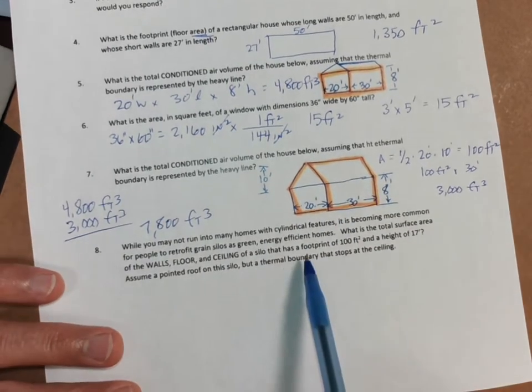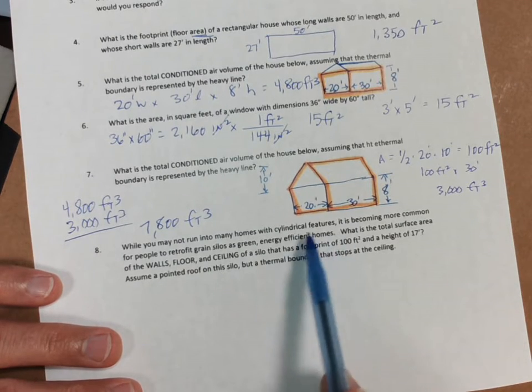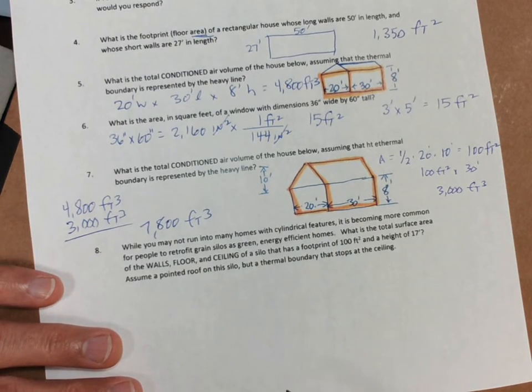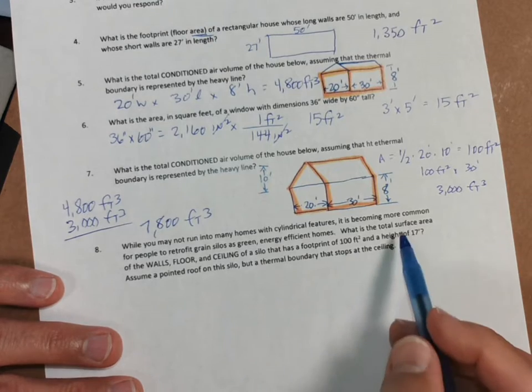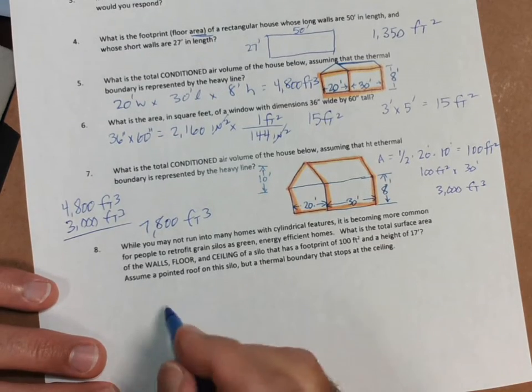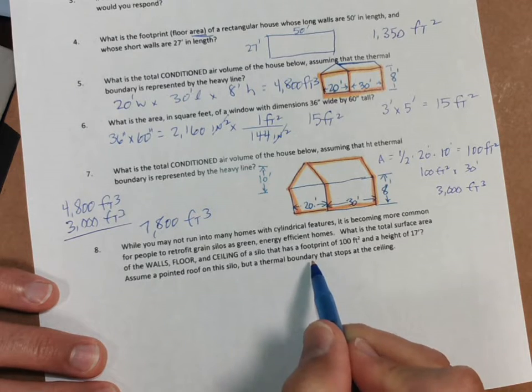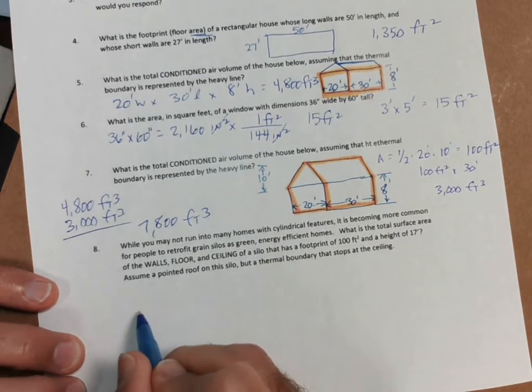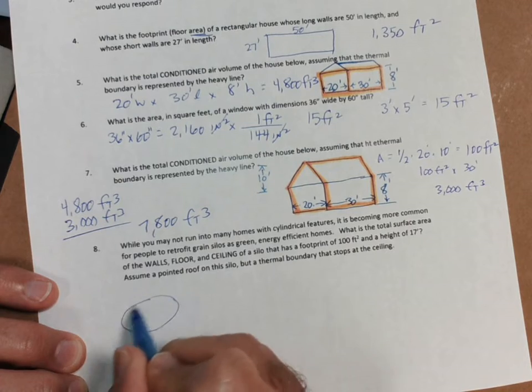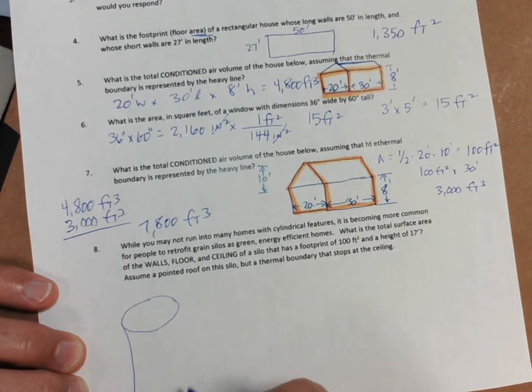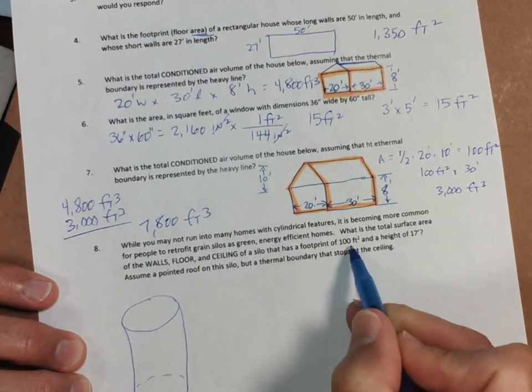Alright, don't see this a lot, but just in this week I've seen 2 structures that had cylindrical features in them. So I'm asking you, what's the total surface area of a cylinder that has a flat top and a flat bottom? I said it's got a pointed roof, but the thermal boundary stops at the ceiling. So a cylinder kind of looks like that. And you can't really see that in there. It's the bottom. So what information do we have?